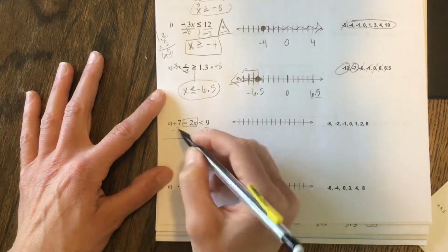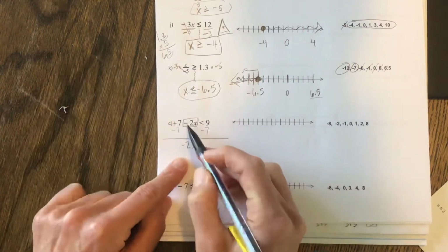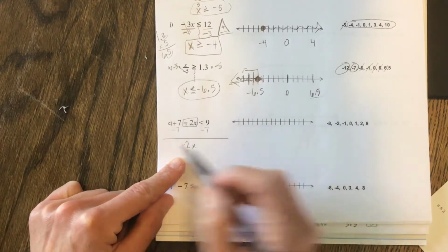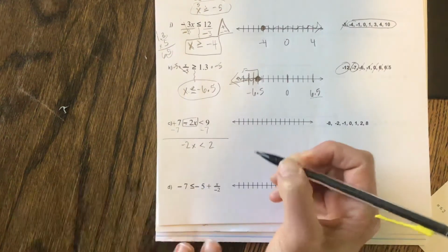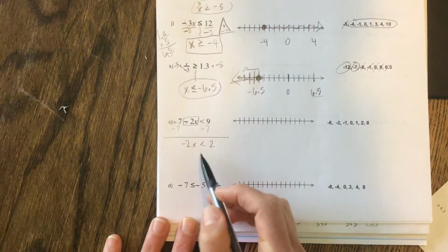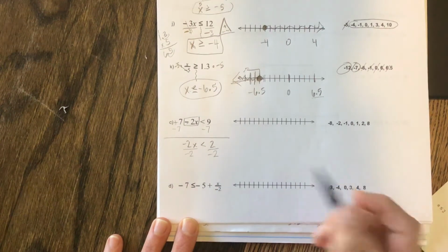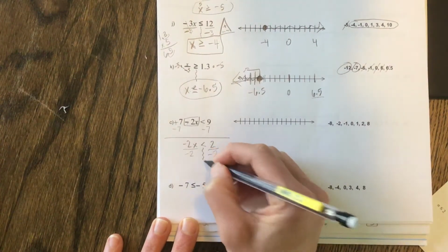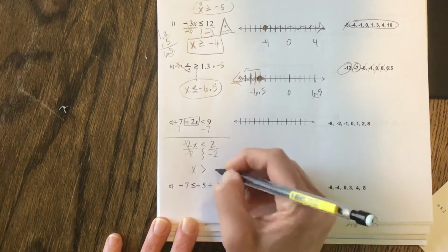Okay, we're not multiplying or dividing by a negative yet, so we're not doing that. And a lot of you notice you like to look at the term and you say, well, that's negative, so I know I'm going to be flipping it. But make sure you only do it once. Okay, and let's divide by a negative 2. Divide by a negative 2, so we're dividing by a negative. So we flip that inequality. X is greater than negative 1.